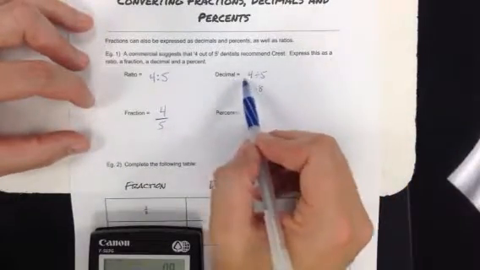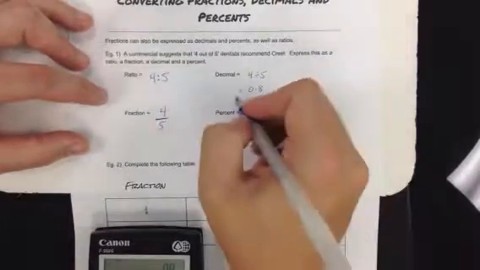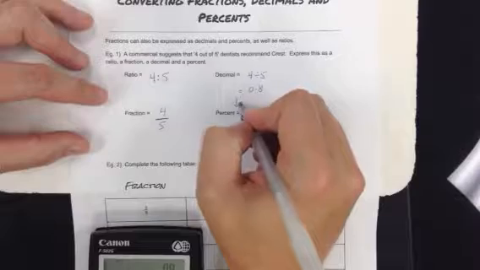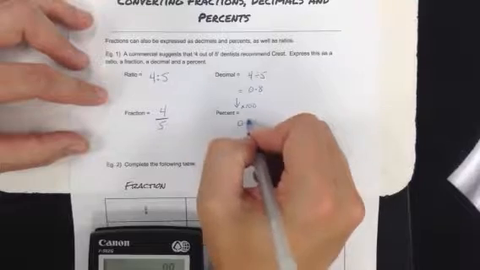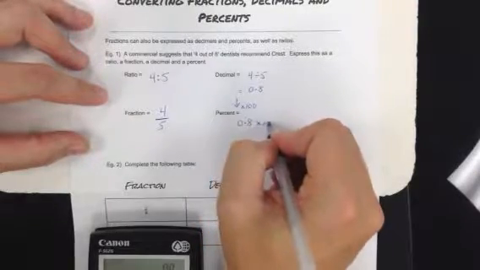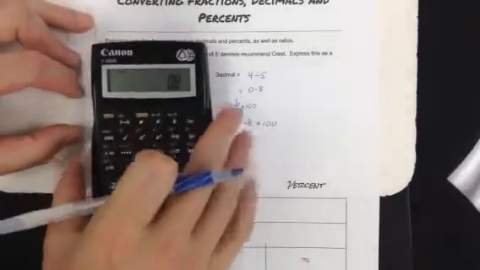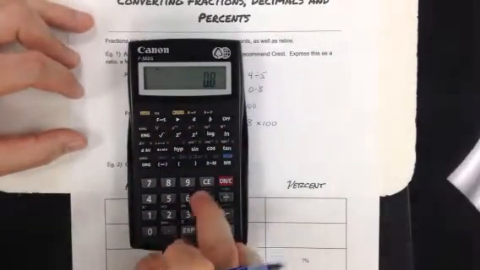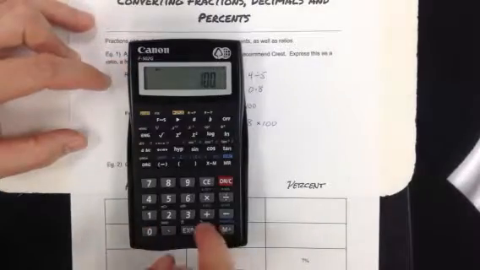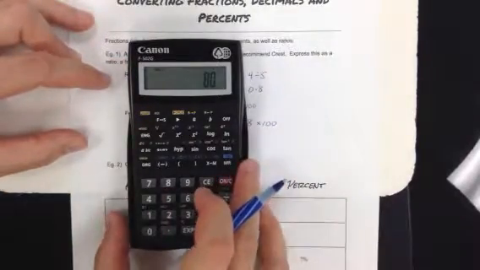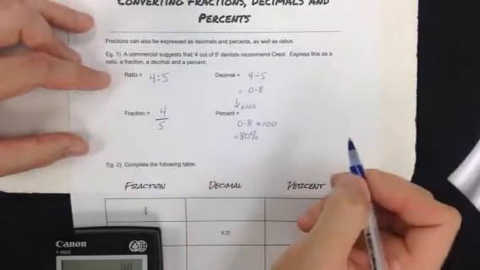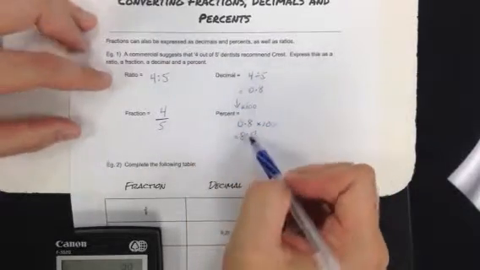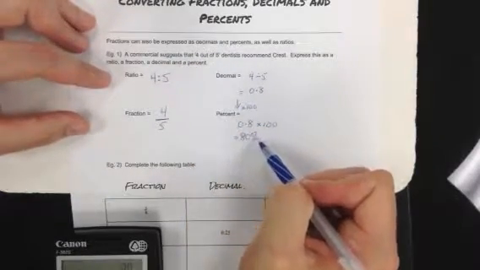And then to change from a decimal to a percent, what we want to do is multiply by 100. So we're going to take the decimal answer that we got of 0.8 and multiply it by 100. If I do that on my calculator, 0.8 multiplied by 100 gives us a value of 80, where this would mean 80%. So if 4 out of 5 dentists recommend Crest, that means that 80% of dentists would recommend Crest. Or if you got 4 out of 5 on your quiz, that would mean you got 80%.